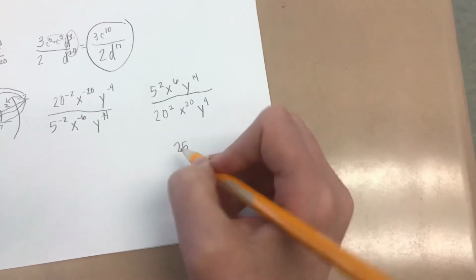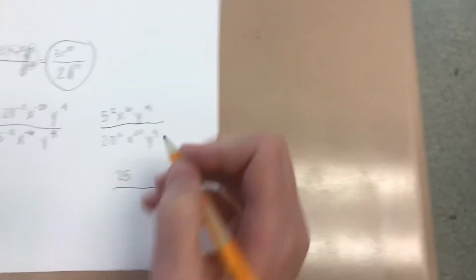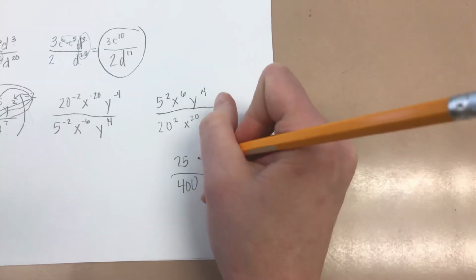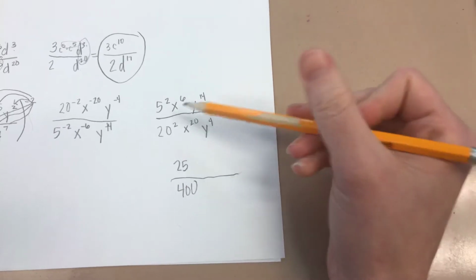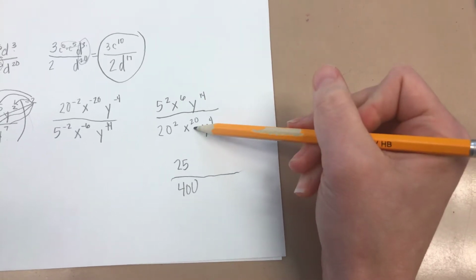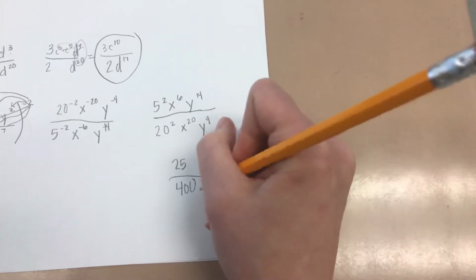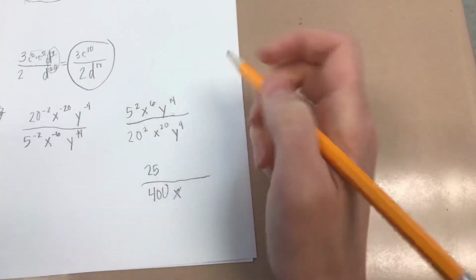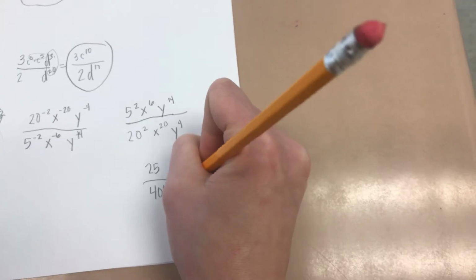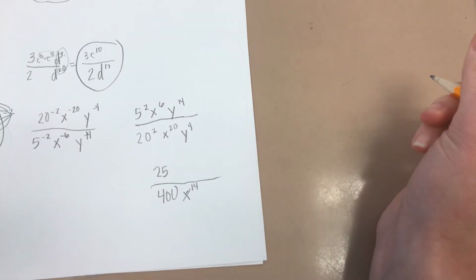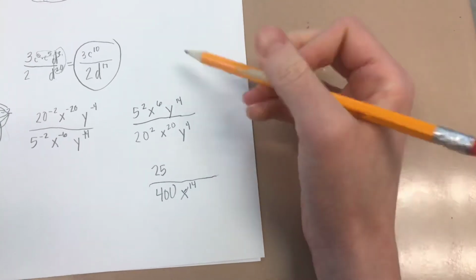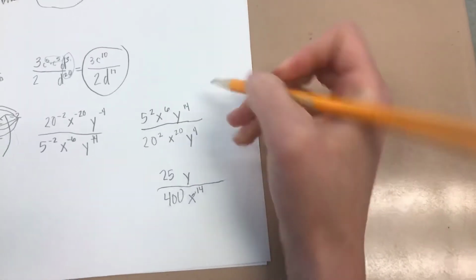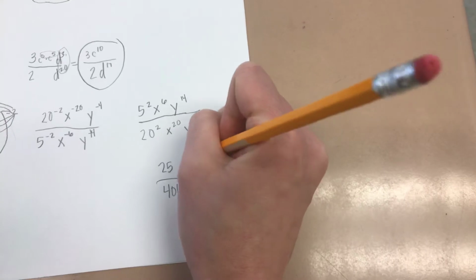And 20 squared is 400. Then I'm going to deal with my x's. I've got an x to the 6, x to the 20. The 20 exponent's bigger, so I write my x in the bottom. And then 20 minus 6 is 14. So now I have an x to the 14th power in the denominator. My y's, the y to the 14th is bigger, so the y goes on top. 14 minus 4 is 10.